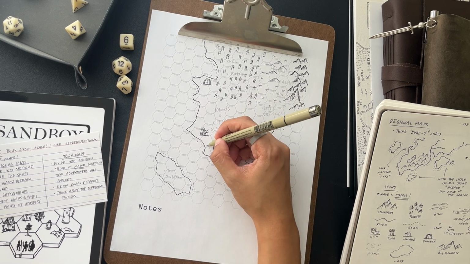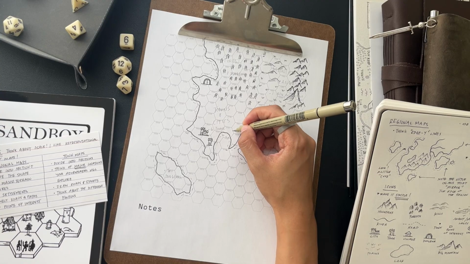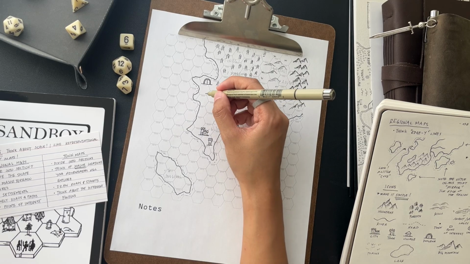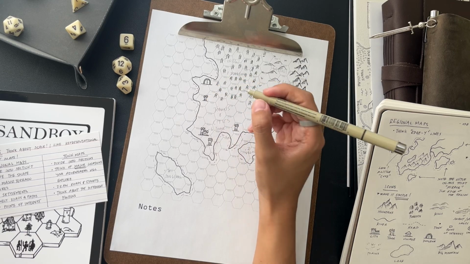Yeah, so maybe we can have one town here. There, yeah, so that could represent one. Here's another one. Okay, so we have 3. Let's do it over here. This would be cool. Yeah, so it's totally up to you how you want to do this.